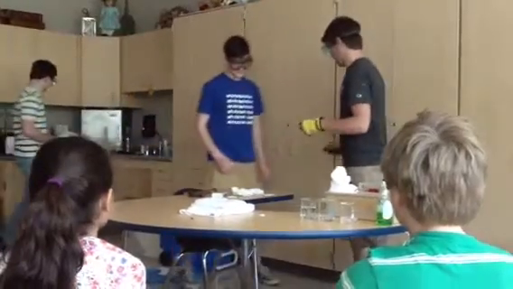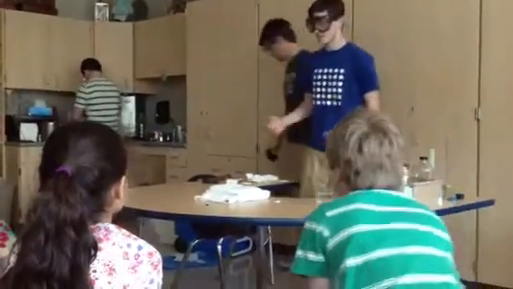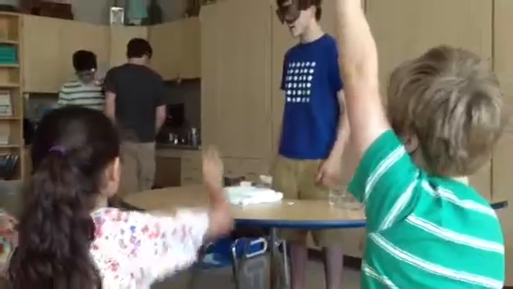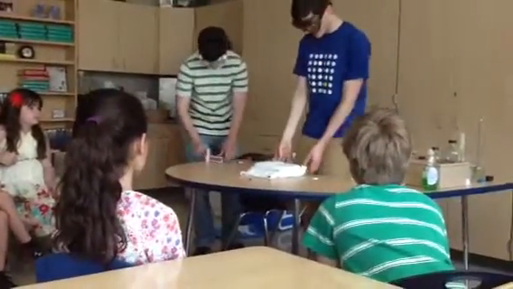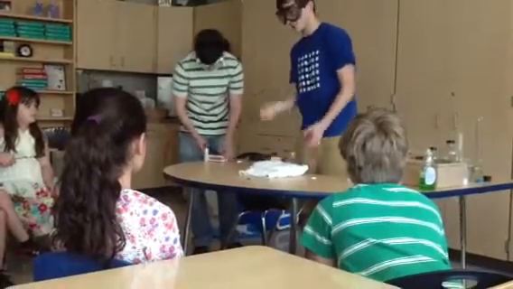Alright, so we're going to do another fire one. How many of you guys know what this is? Dry ice? Correct. What we have here is dry ice. It's actually solid carbon dioxide, which is what you exhale when you breathe.